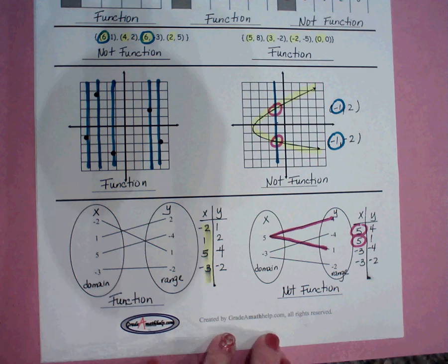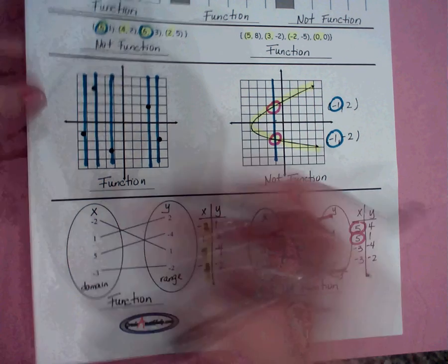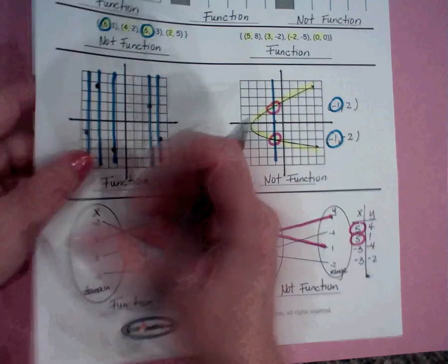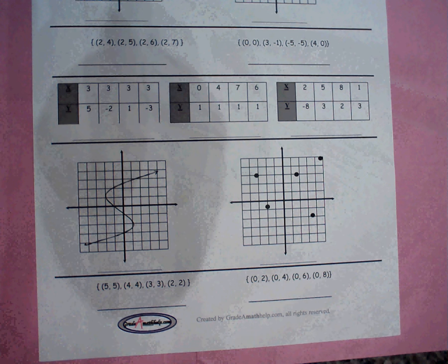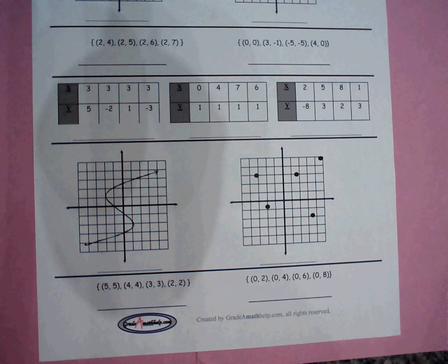All right, it's pretty easy to do. You just got to remember that the elements of the domain cannot repeat when y is a function of x.